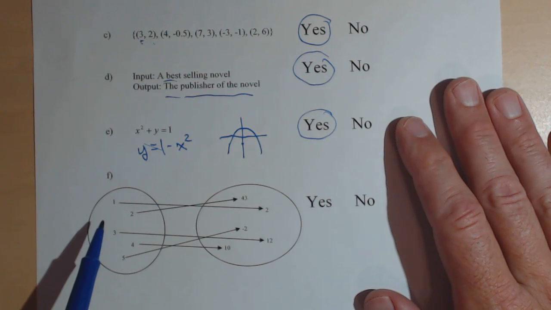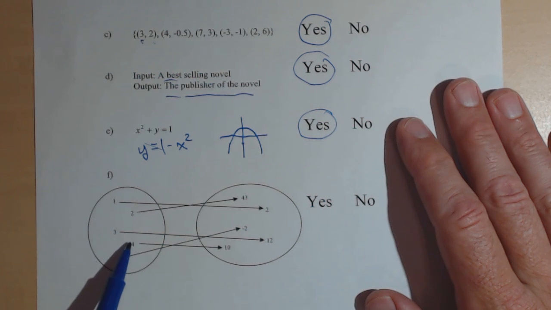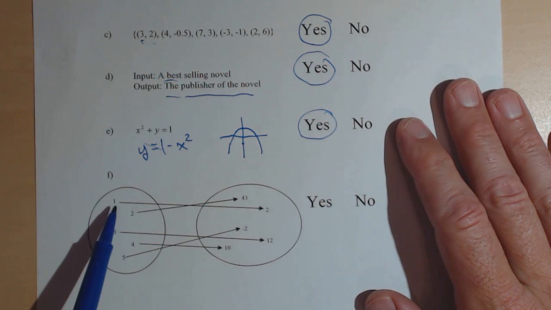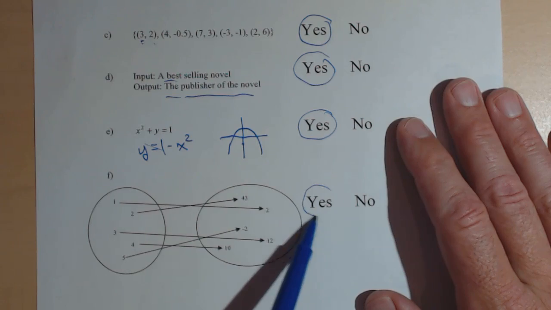In this diagram here, in this mapping, what we want to make sure is that our inputs only go to a single output. And notice each input only has a single arrow coming from it. So we have a situation that will be a function.